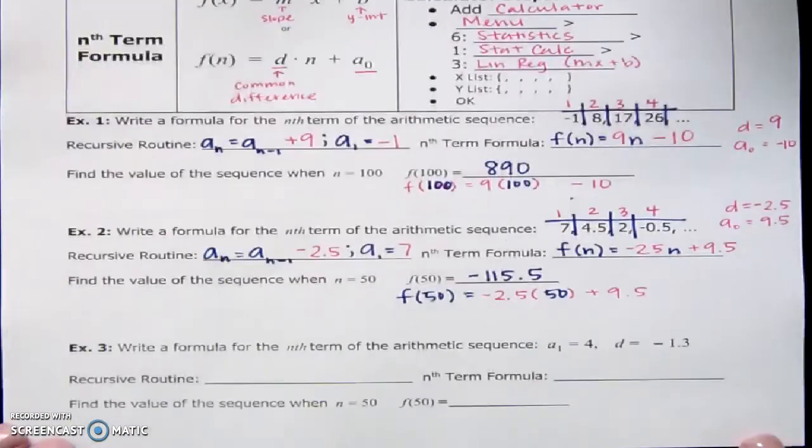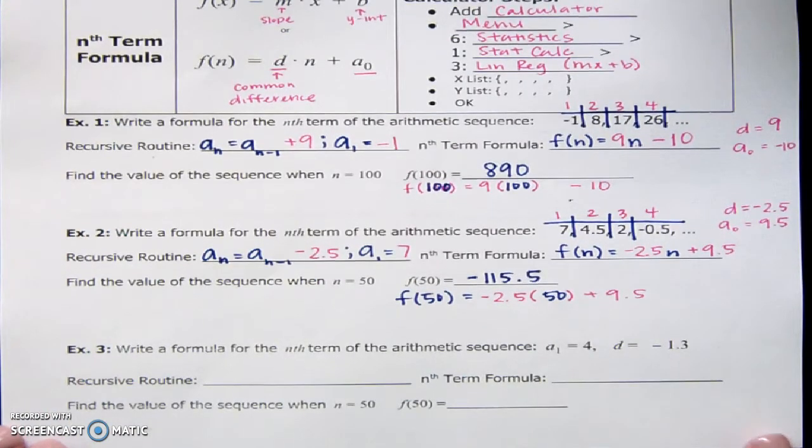The last example, example number 3, is very similar. So just use these two to help you with example number 3.